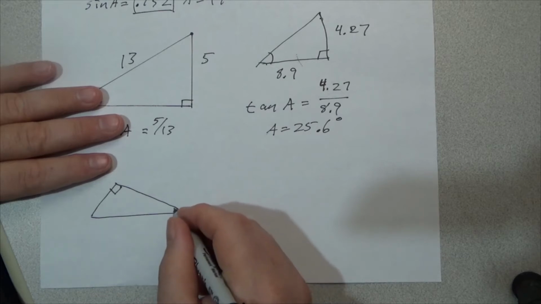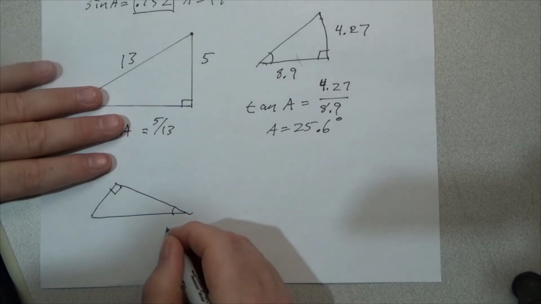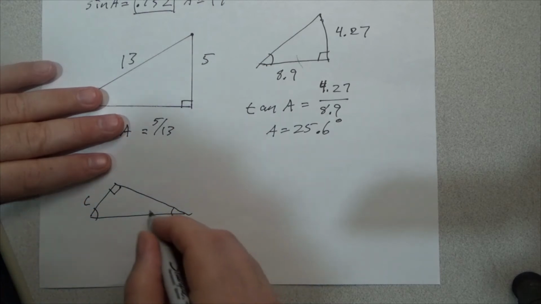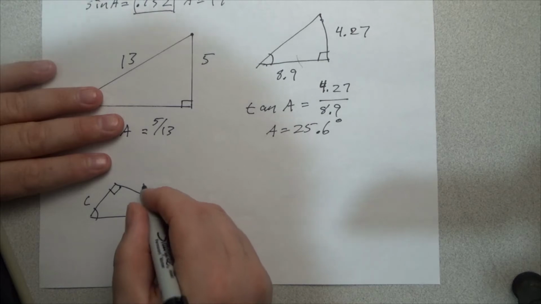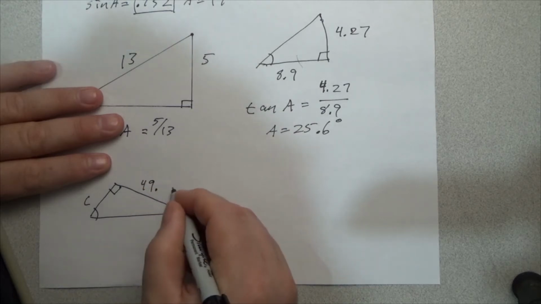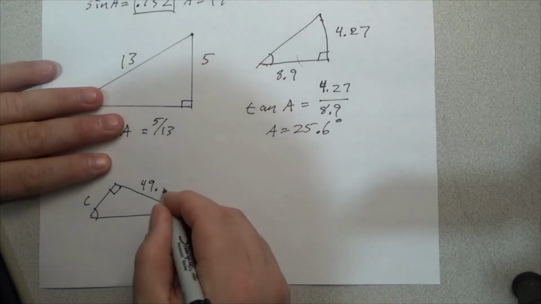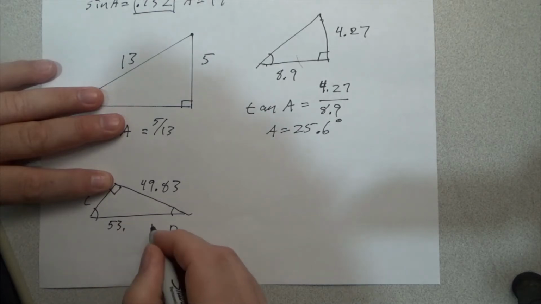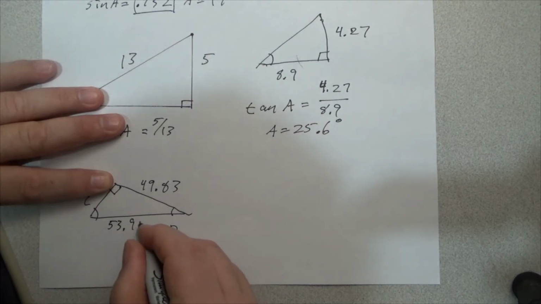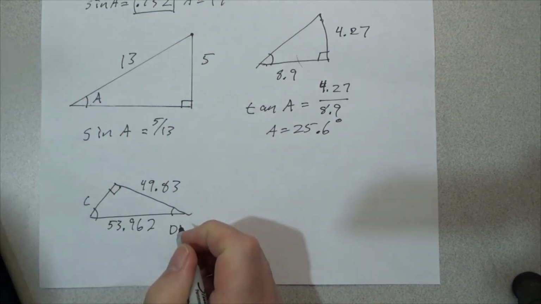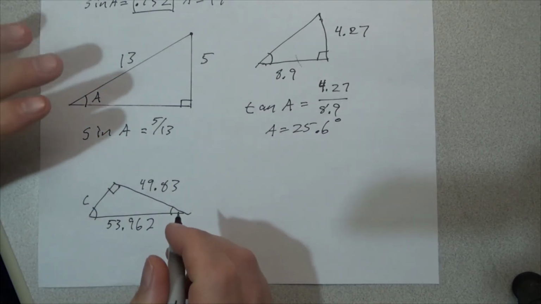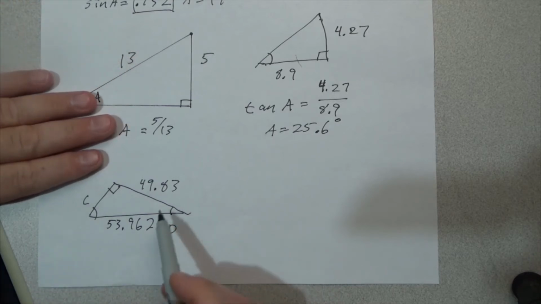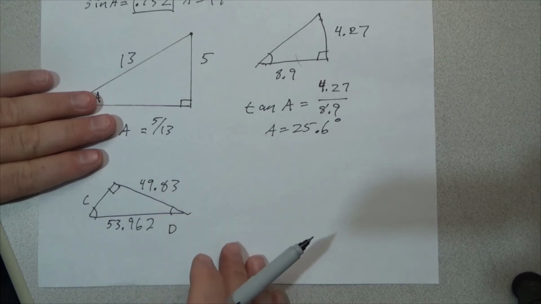However, I'm going to do it differently here. This one I believe was D, and this one is C. This side is given to me as 49.83, and this one is 53.962. Okay, so I'm going to use these two sides to find both of them.